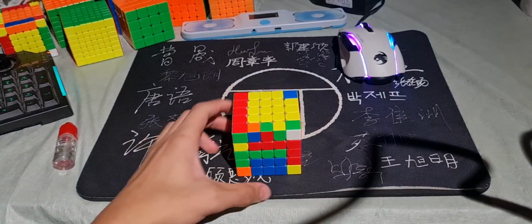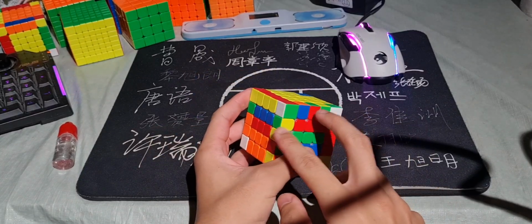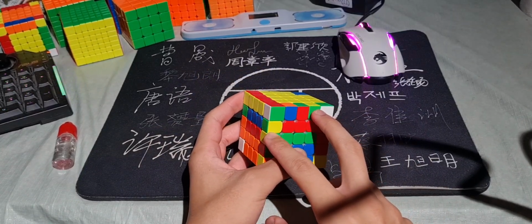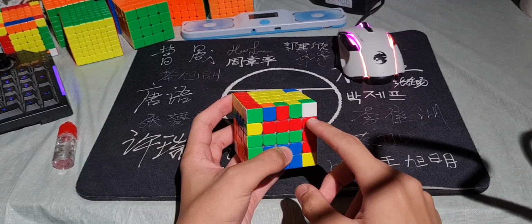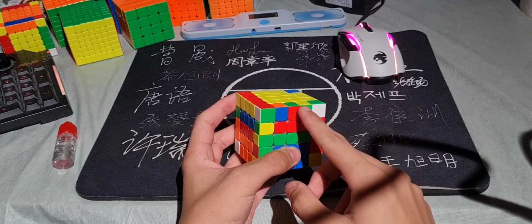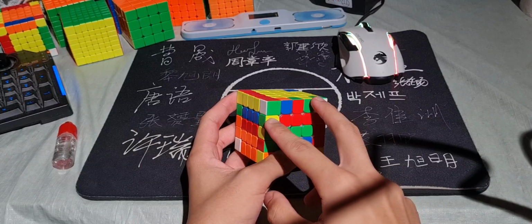Okay, so next example we have 2 very good options. Here we don't see a lot of things, but here we see a slice opportunity with green and yellow, because when we put in this edge with the green and yellow piece here, this green and yellow piece will get connected to the middle edge, and then we have a slice case because the outer rings are on the same layer.